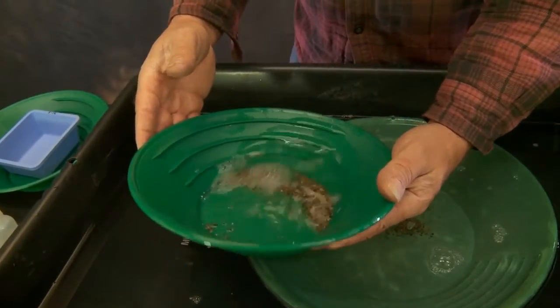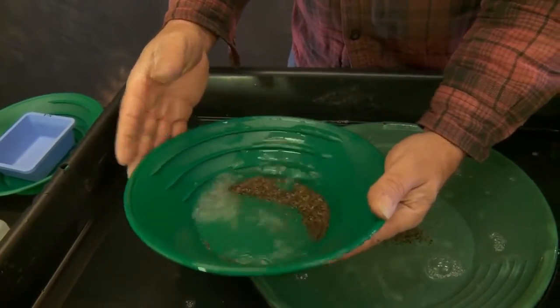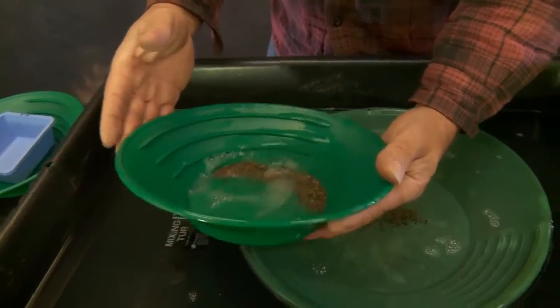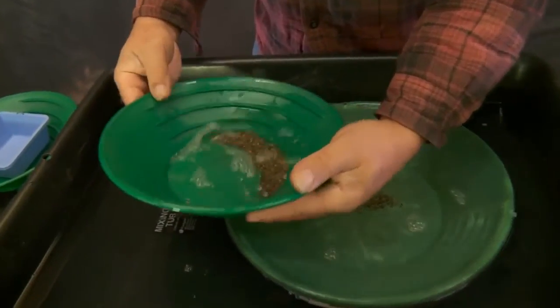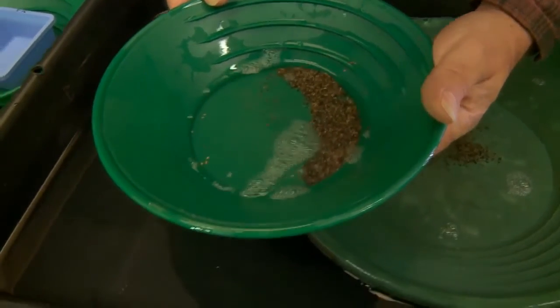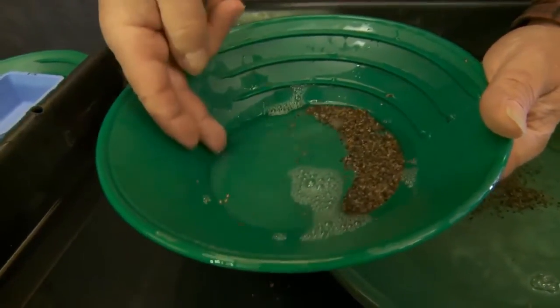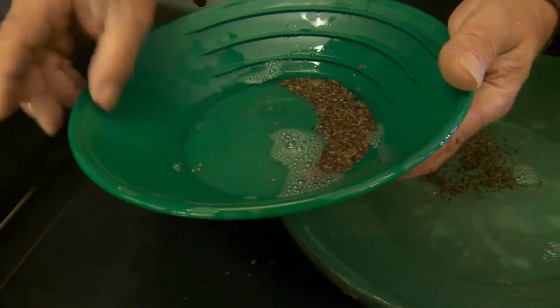Oh, we got some gold this time. Look at that pretty stuff in there. So we got a couple of nice pieces there, and 3 nice pieces there, and a floaty here. That's not gold.